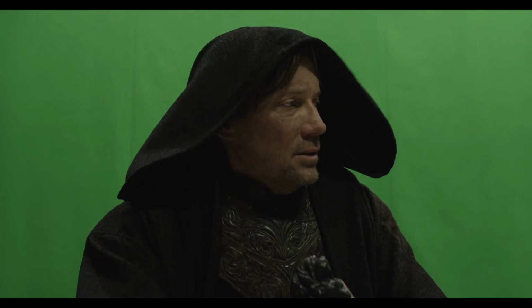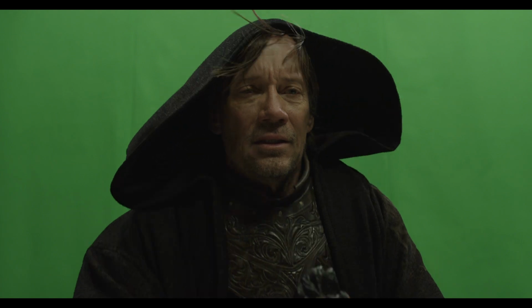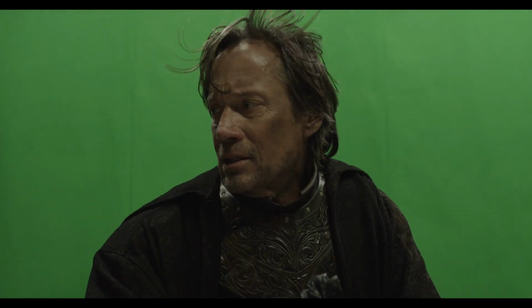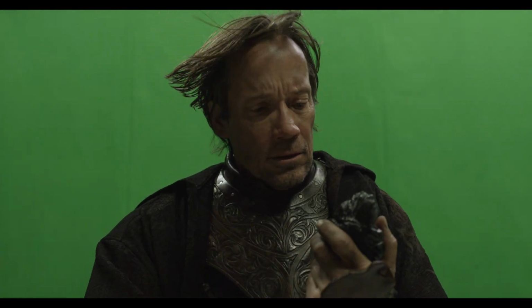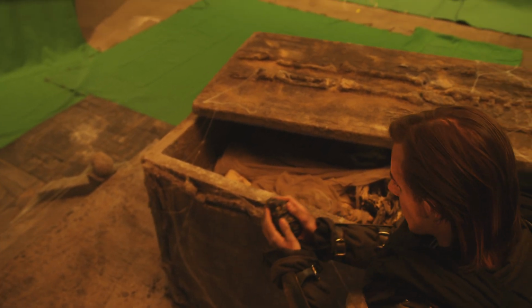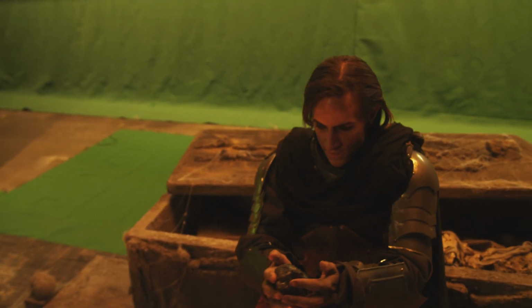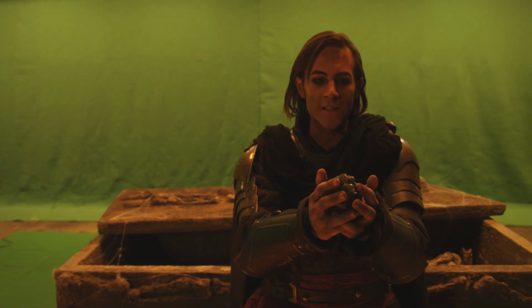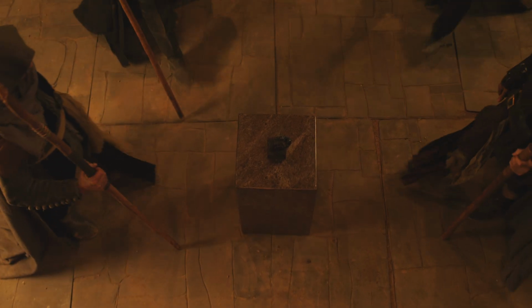It was always a challenge how we were going to pull off that sequence because it needed to be epic, it needed to have a lot of magic and a lot of big battles and really sell the history of the Darkspore. And we shot most of it on a green screen stage. Then there's a lot of CG which was needed to bring that all to life. It's something we had never done before.